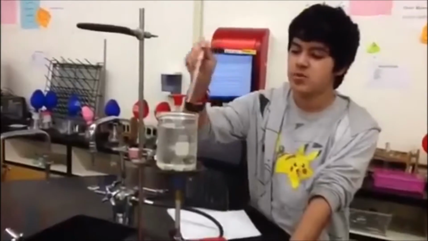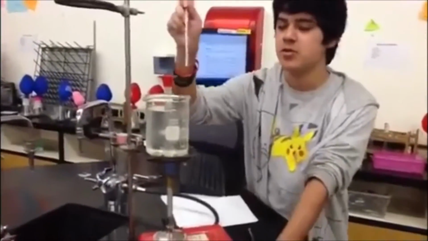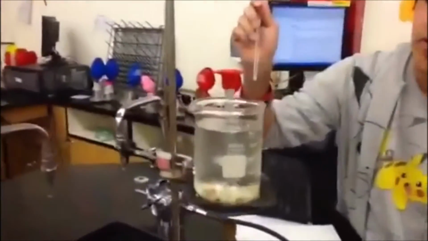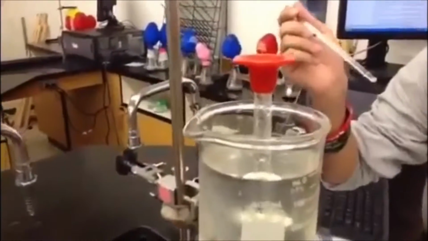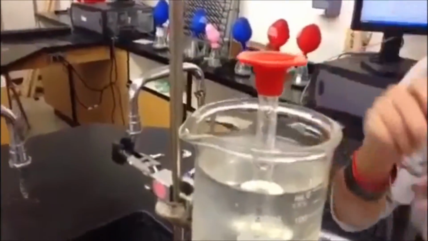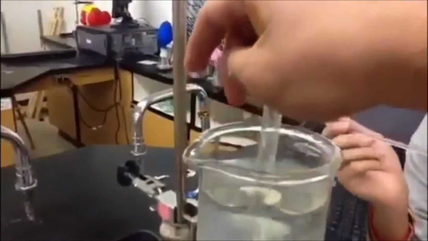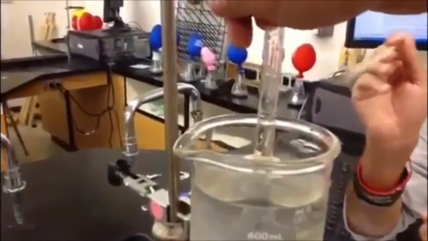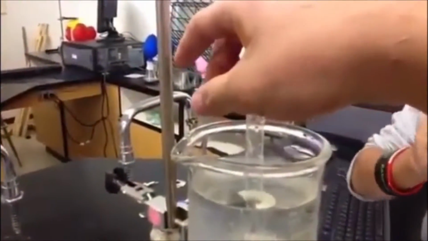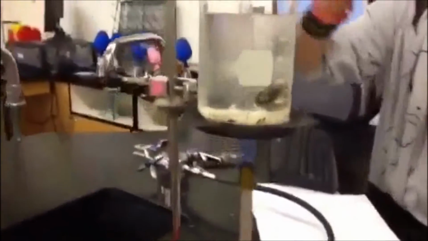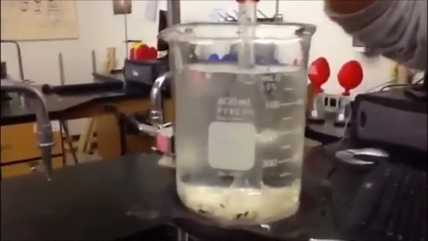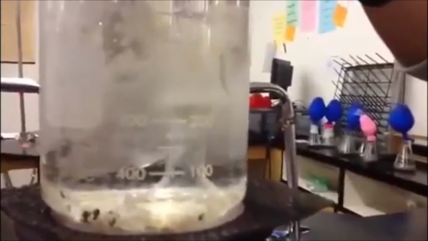We filled it up with water, got a 10 milliliter graduated cylinder, filled that up to about 6 milliliters of water, then placed it upside down into the water without the water spilling out. Now we're going to heat it and watch as the air inside the tube expands. And you just have to stir it.